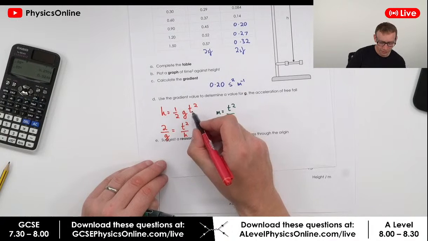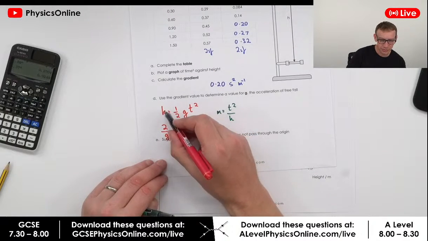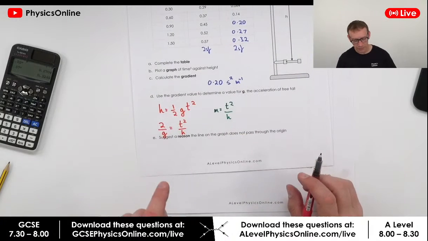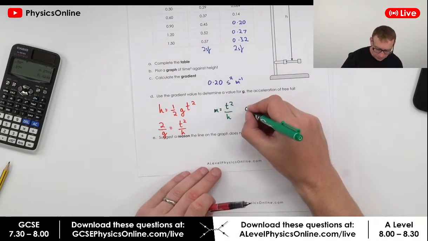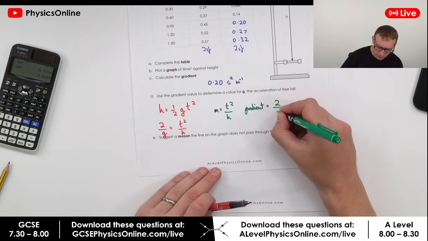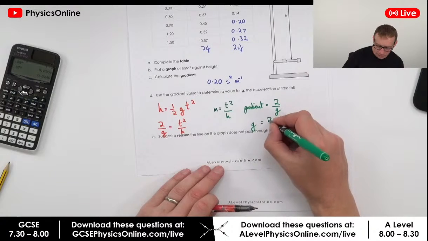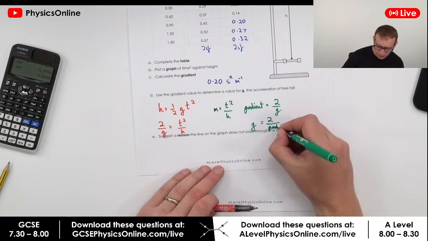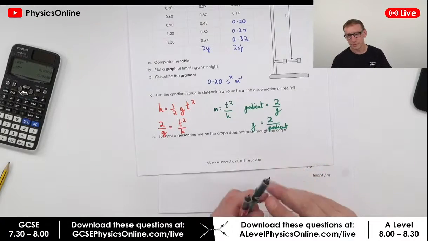So all I did was I brought the h down here, and the half g comes up to be 2 divided by g. So 2 over g is equal to t squared over h, and therefore the gradient that we calculated is equal to 2 over g, or we could say that g is equal to 2 divided by the gradient. And that's where we have this half term, so it's not just the reciprocal.